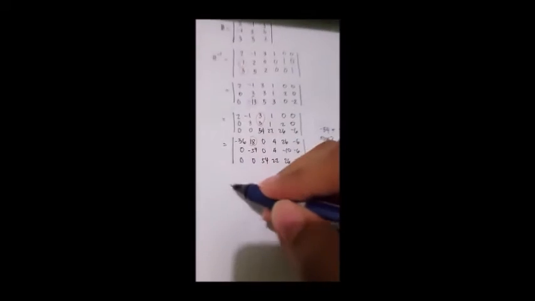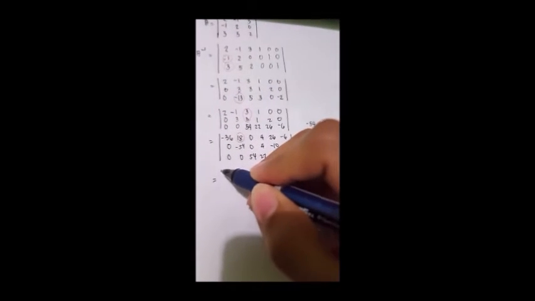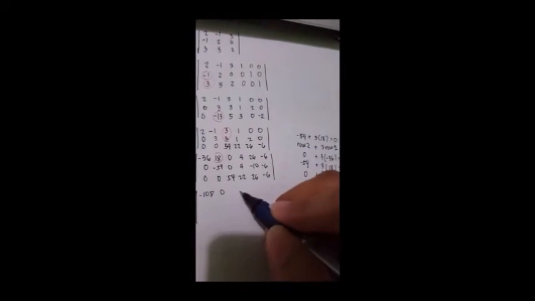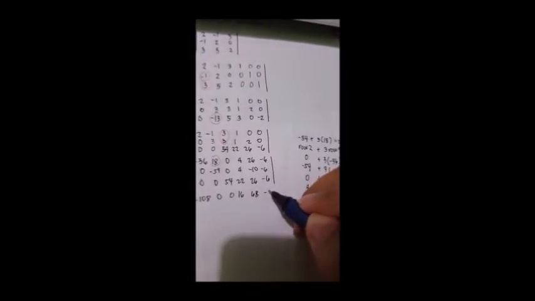So, now, meron na tayong new members of row 1. So, I have to rewrite it once again. We have negative 108, 0, 0, 16, 68, and negative 24.